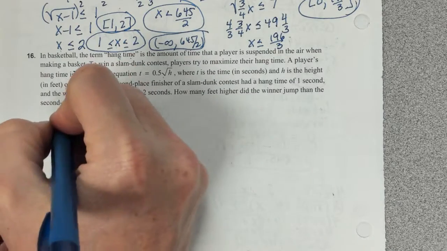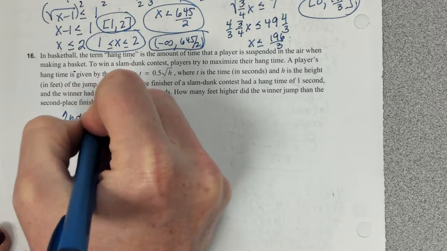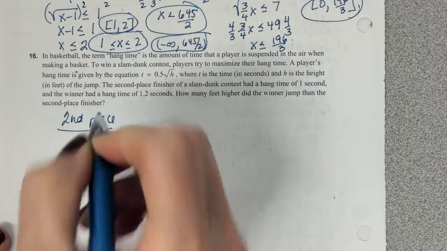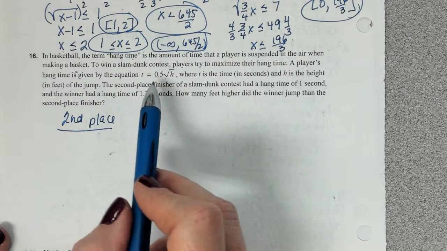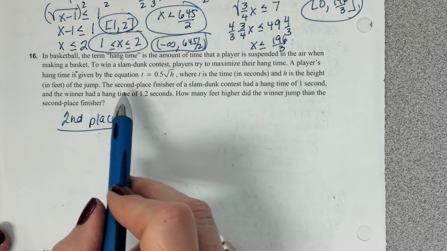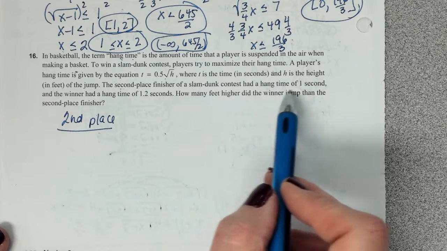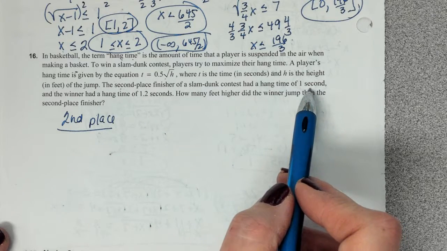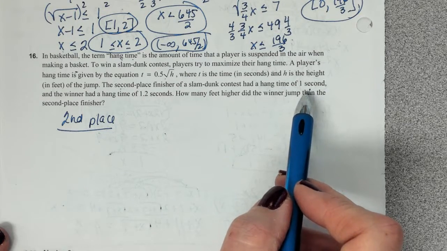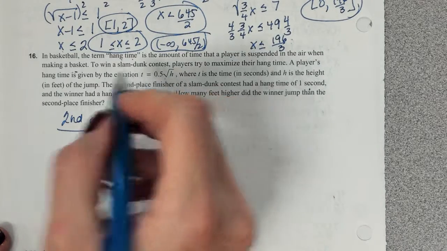Well, let's look at the second place guy first. So what am I going to do to find the height of the second place person? You may know what we're going to do? Yes, what are we going to do, Charlie? Yeah, so T is 1.